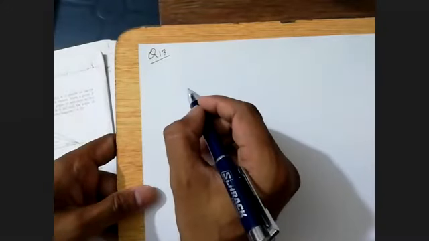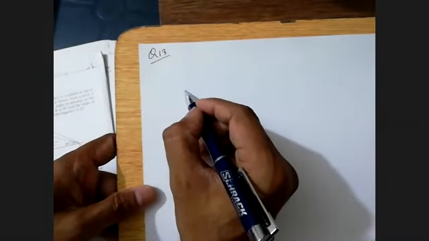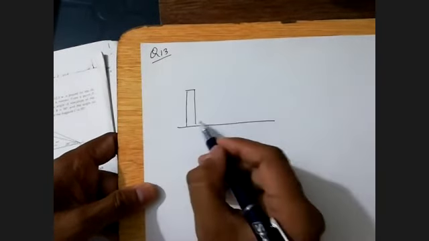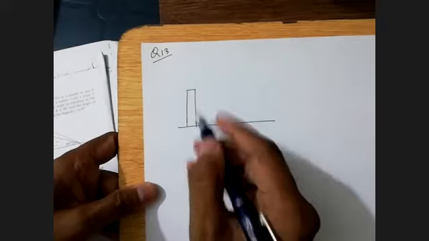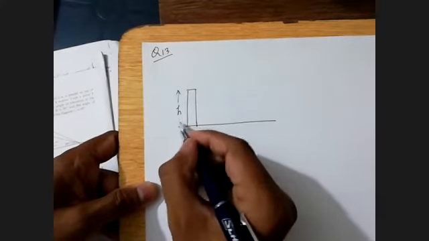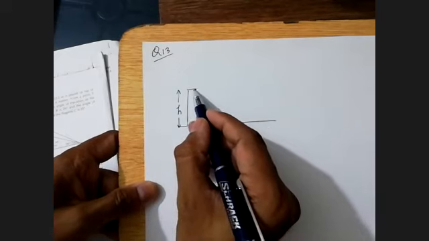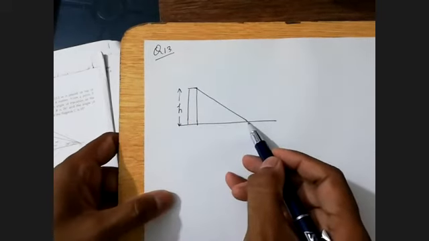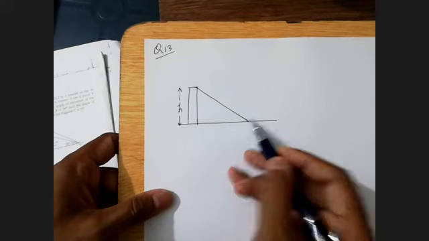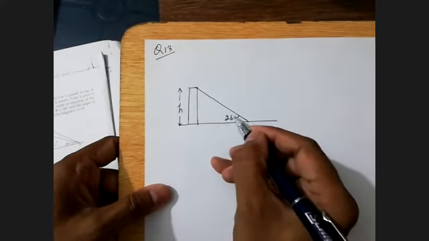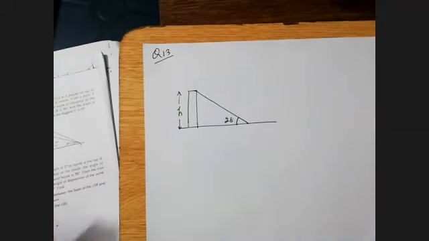So I am going to draw this figure. I want to be able to draw this figure more clearly as compared to the figure drawn in the book. Here, this is the height which you are going to find. Please observe at which angle I am making this. This smaller angle is 26 degree.